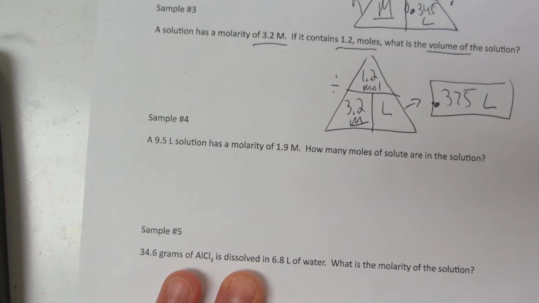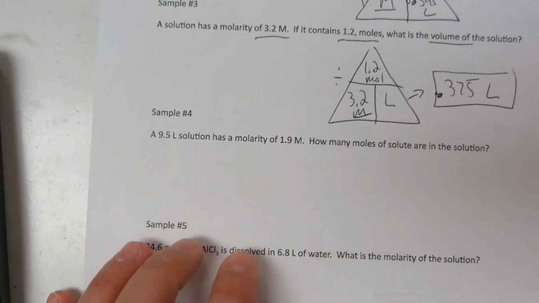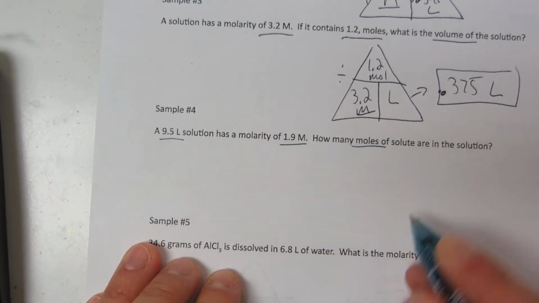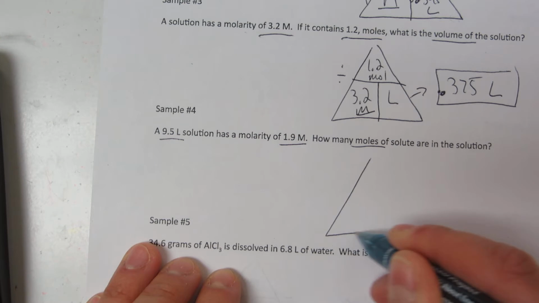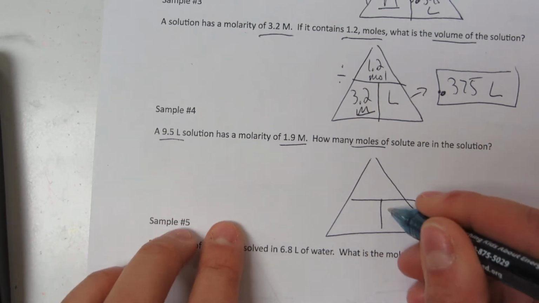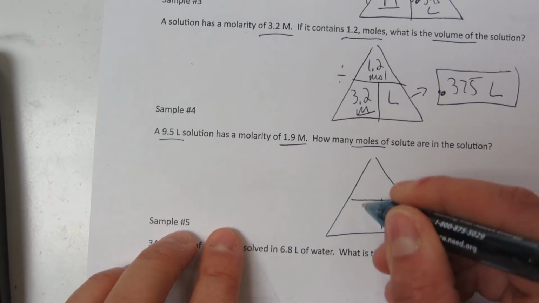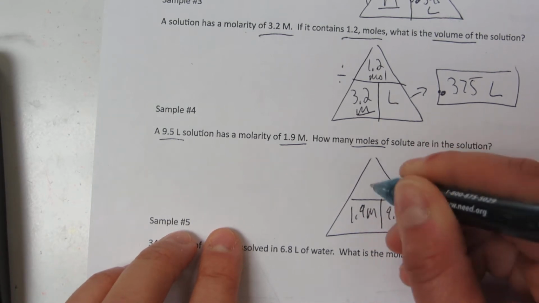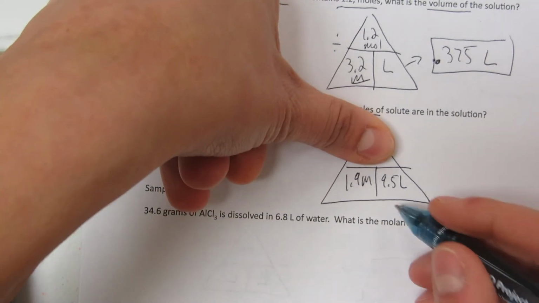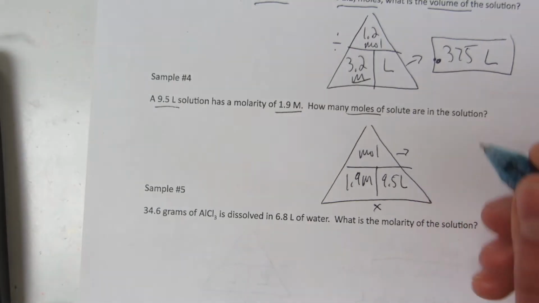Okay. All right. This one, they gave you liters, they gave you molarity, and they're asking for moles. Okay, so 9.5 liters, 1.9 molar. We're solving for moles. They are next to each other, so that means we're going to multiply them.